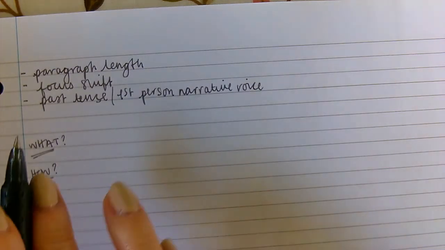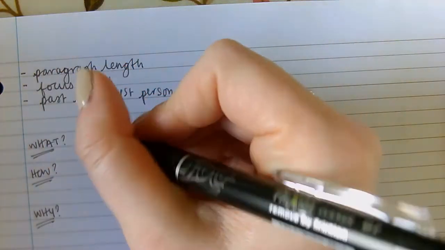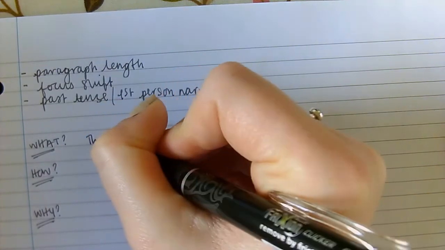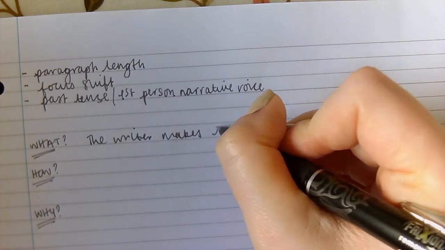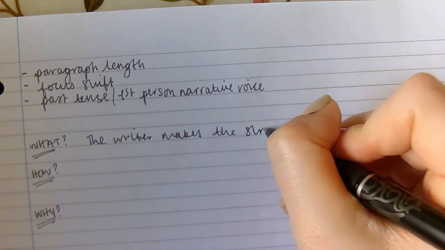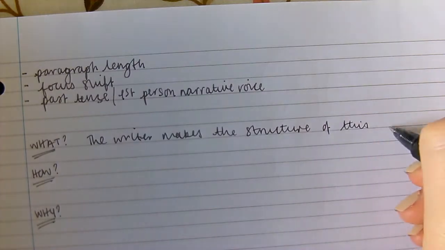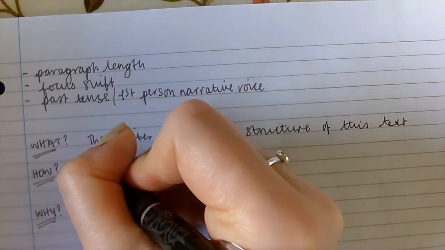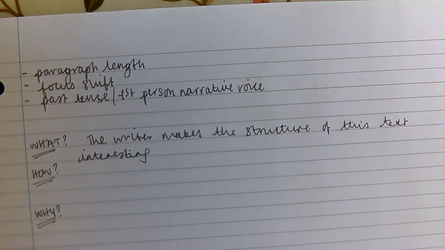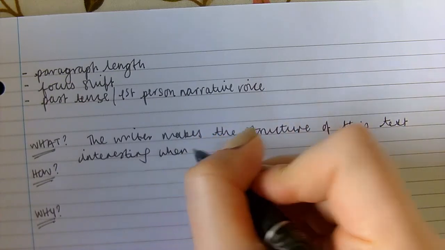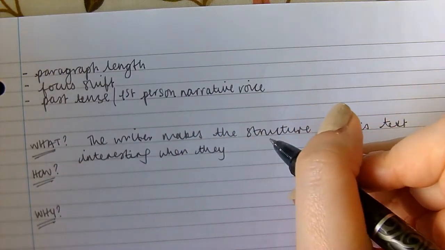So if I'm talking about paragraph length, I'm going to go straight away. Obviously I've got to answer the point of that question. The writer makes the structure of this text interesting when they tease the idea of Mandalay.